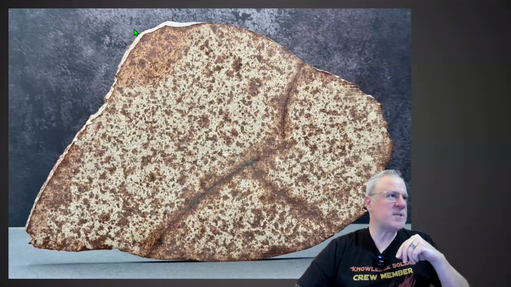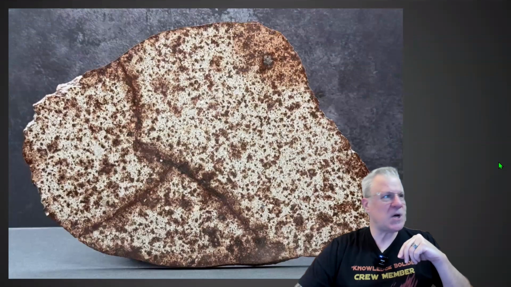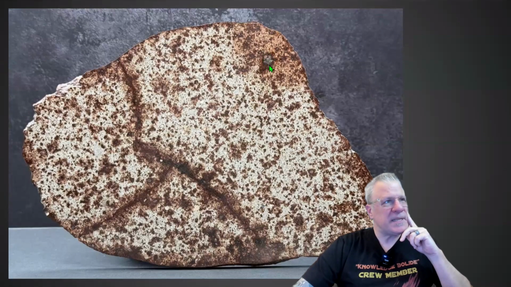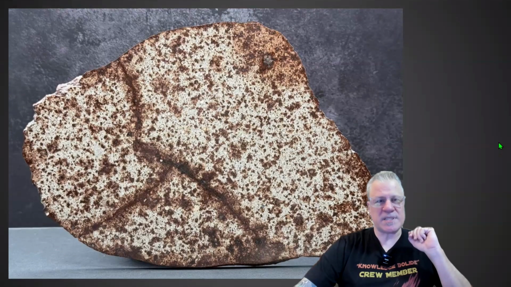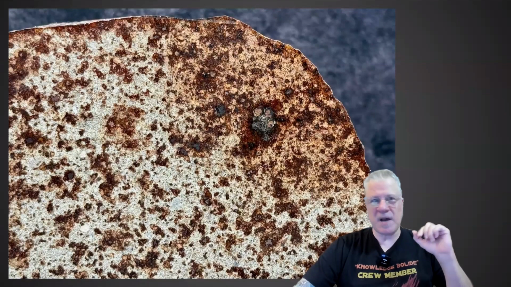Plus, if you notice up on this top, we have some discoloration. I'd like the crew to be able to talk about that. In here is a big metal bleb as well. I think Marissa's slice has the biggest metal bleb of any of these, so we're going to get a measurement of that for you as well.